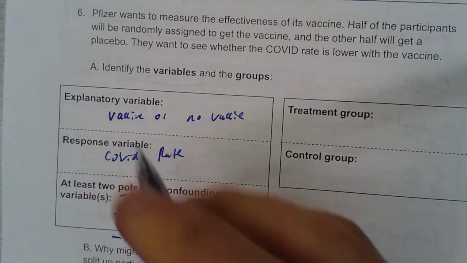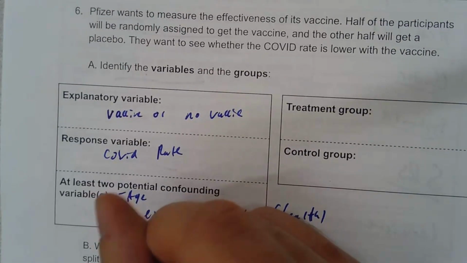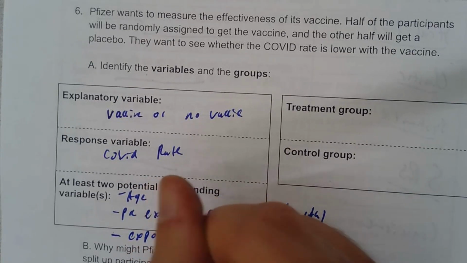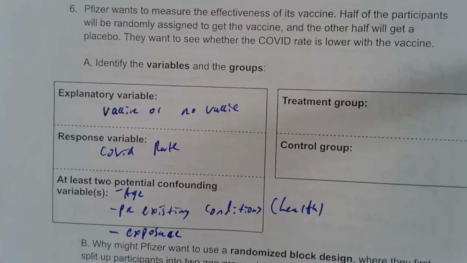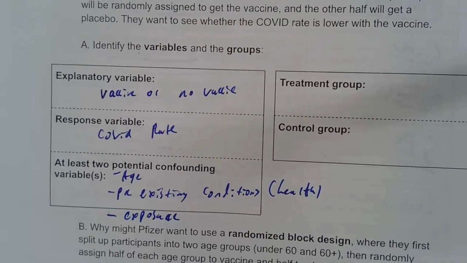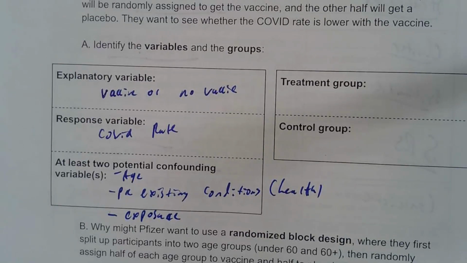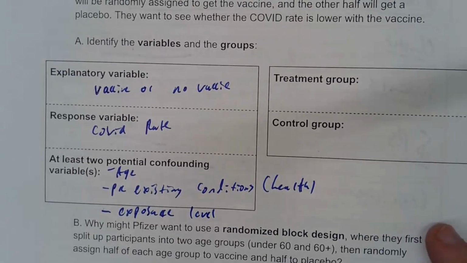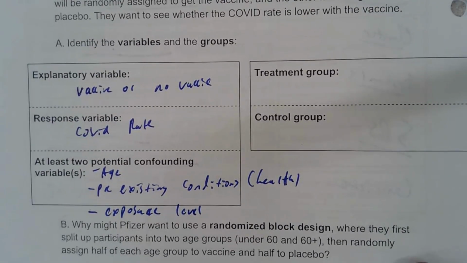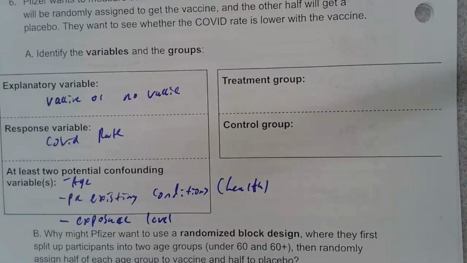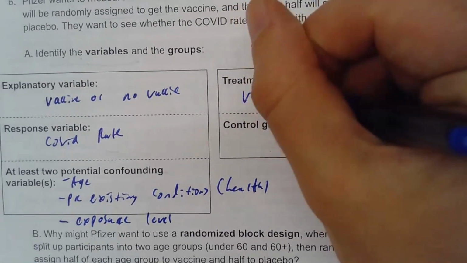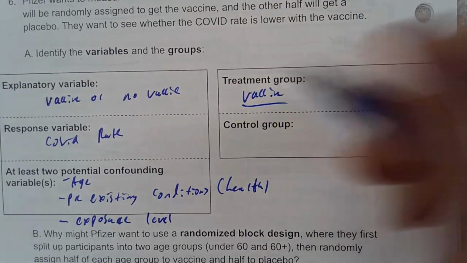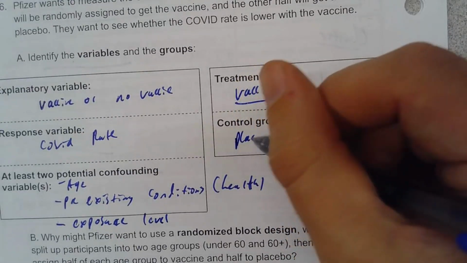And you might say like exposure, like how much you're going outside. Obviously if you're a teacher, you're around a lot of kids. So these are possible options. Other ones are available. I think as long as you're justifying the why, that's all that matters, right? Treatment group. Well, the treatment group is getting the vaccine, and then the control group would be the placebo in this case.